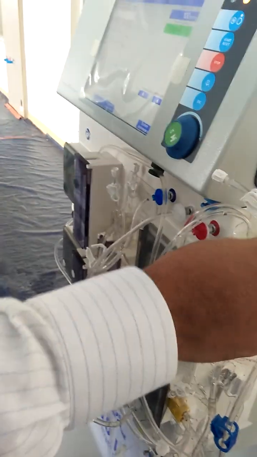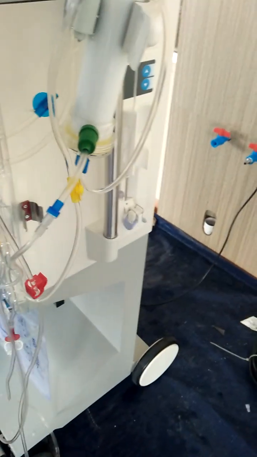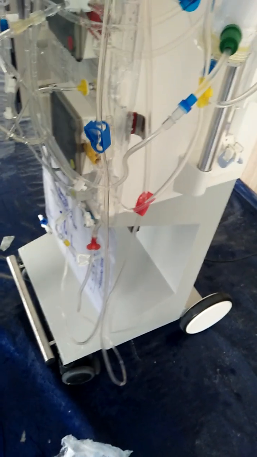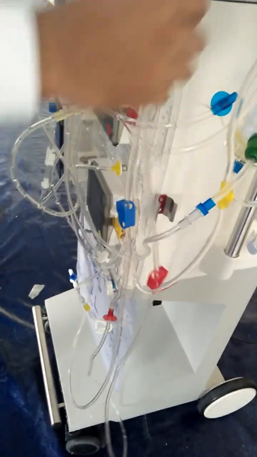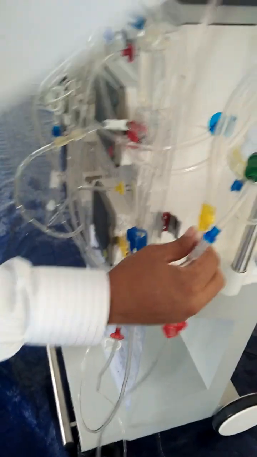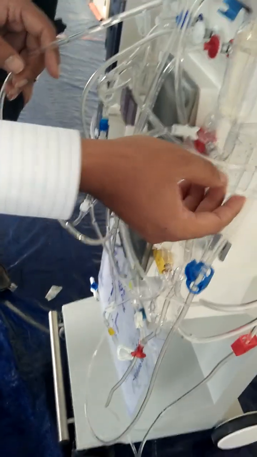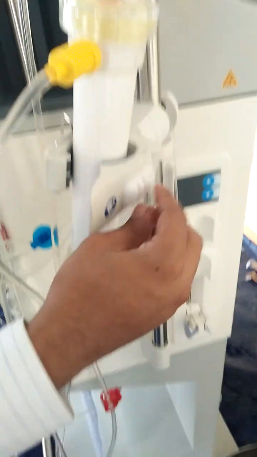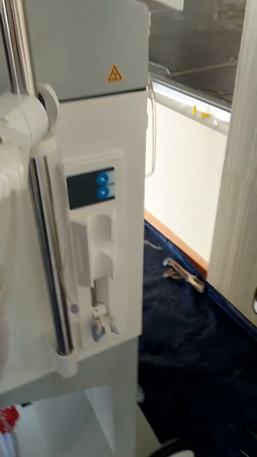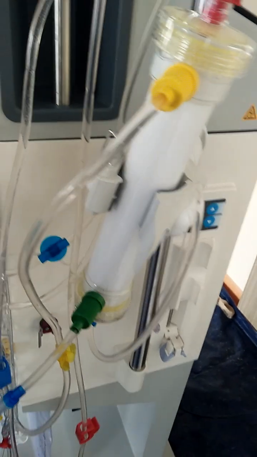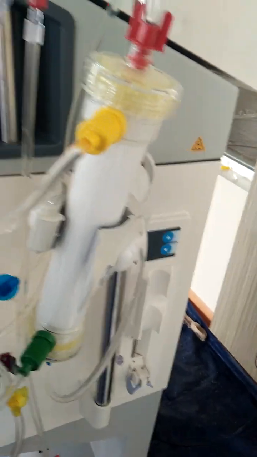No, you need to explain to us. This is the patient, right? Yes, that's the patient. So from the artery, the blood is from arterial, going to here. So blood pump, then arterial chamber, then to the dialyzer. Then from the output here, it's going to venous.